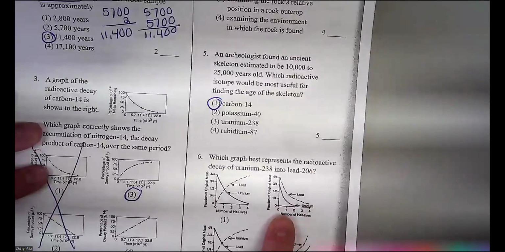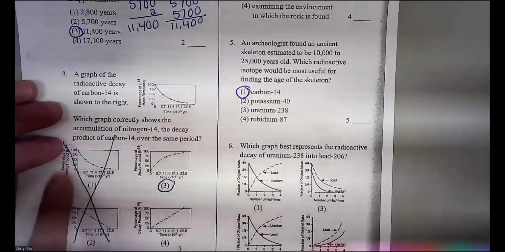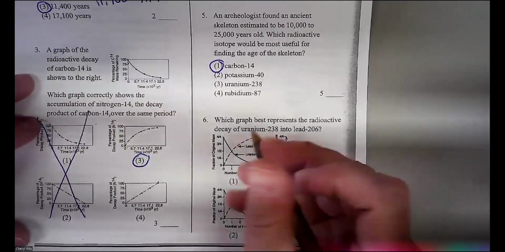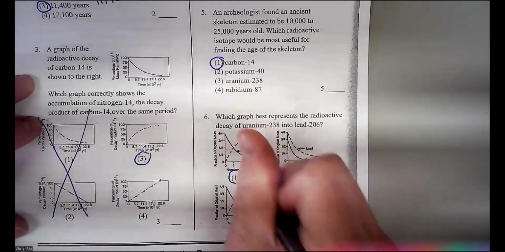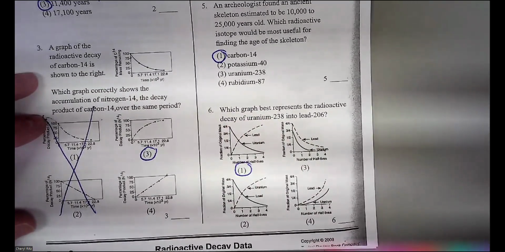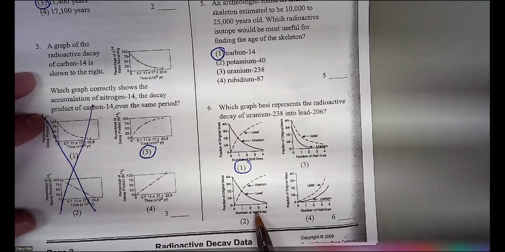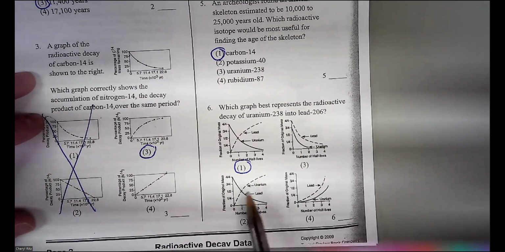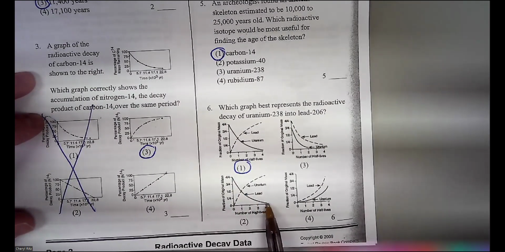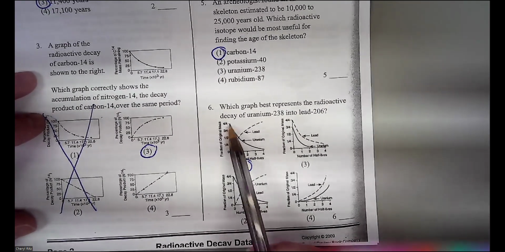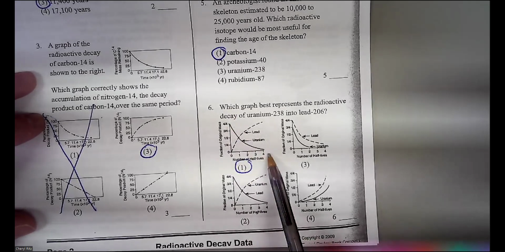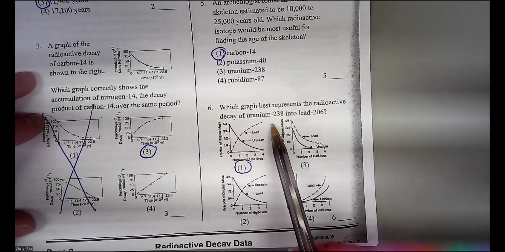And now this graph should look surprisingly similar to these graphs. Remember that every radioactive element decays the same way. The only thing here, what was wrong with this answer? The graph looks the same. They're labeled wrong. It's going to be the uranium going down, not up like this one, and the lead going up.